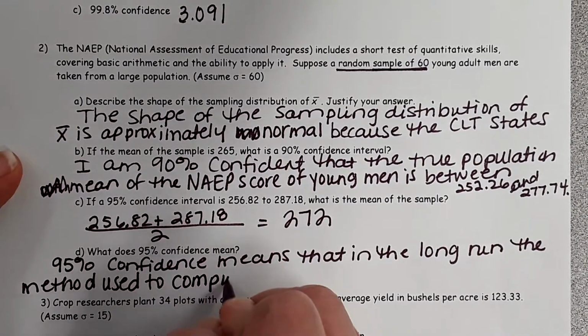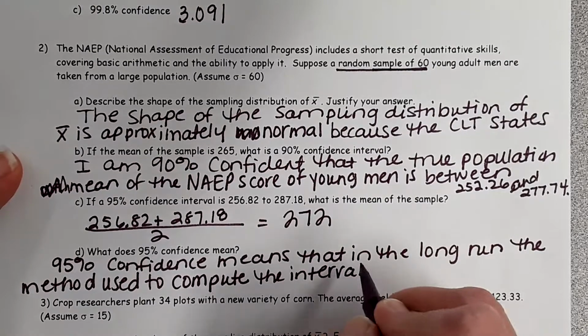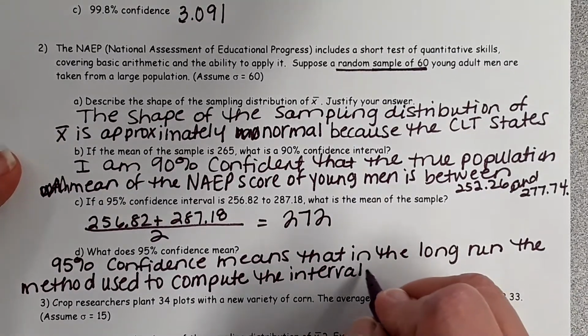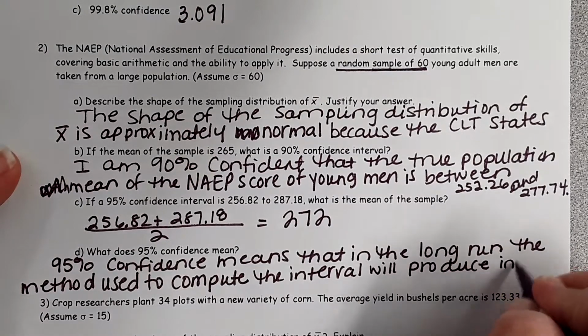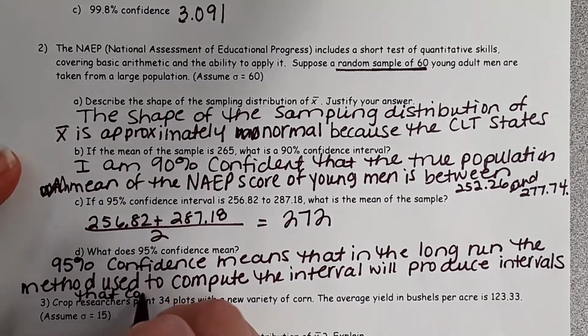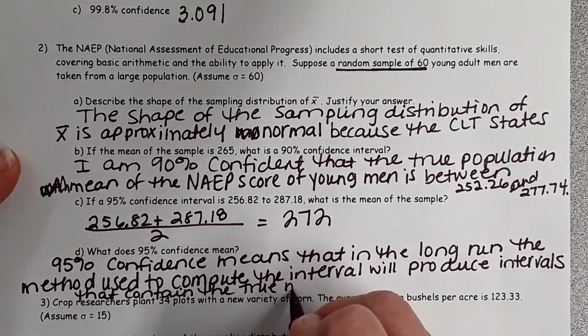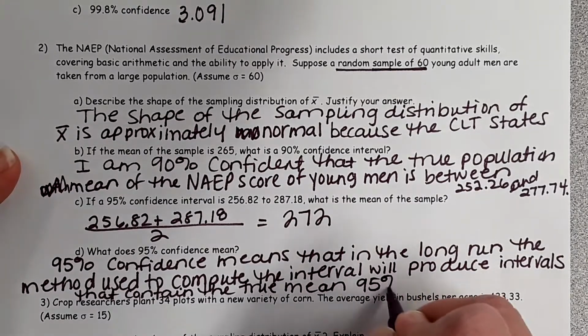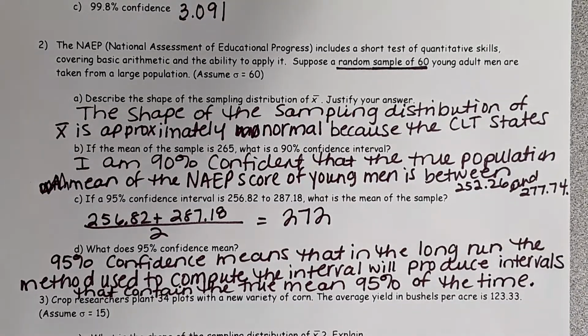95% confidence means that in the long run, the method used to compute the interval will produce intervals that contain the true mean 95% of the time.